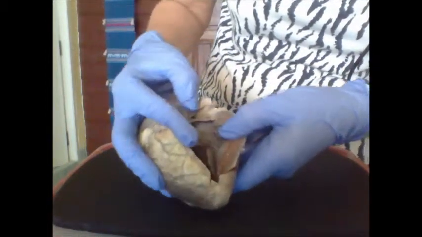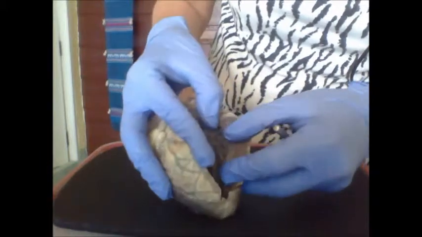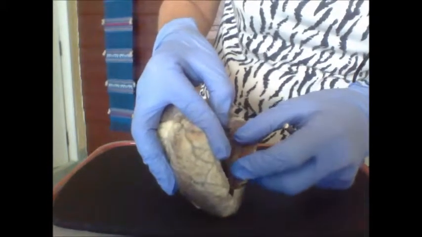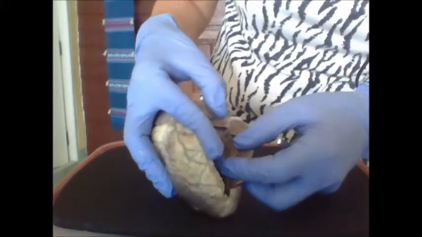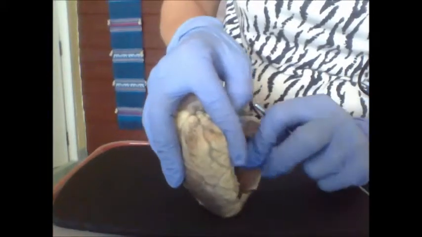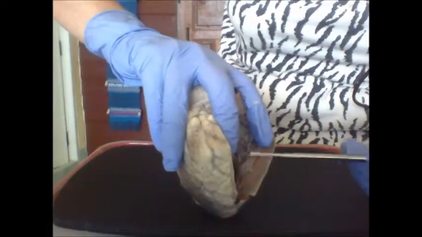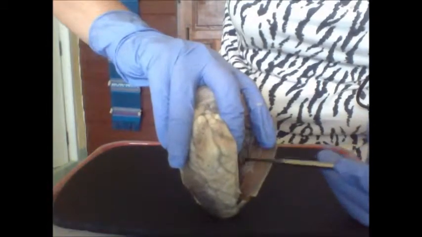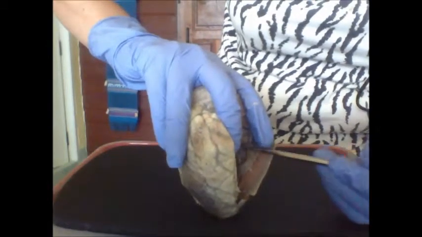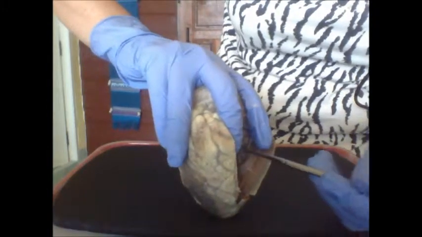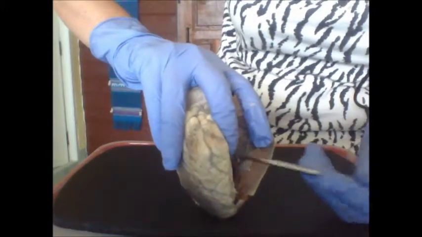Then inside we're going to see the papillary muscle down here. Papillary muscle, the chorda tendina, joining to the mitral valve or bicuspid here.